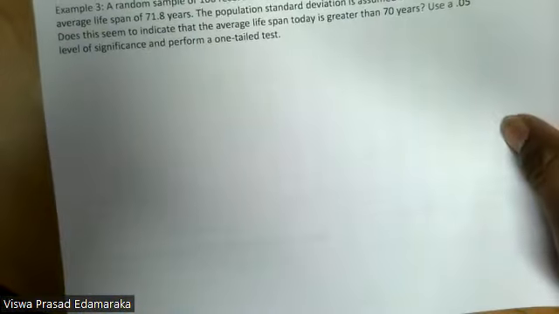Okay, let's do one problem which he didn't. I think this is a new problem, inference problem number 3.